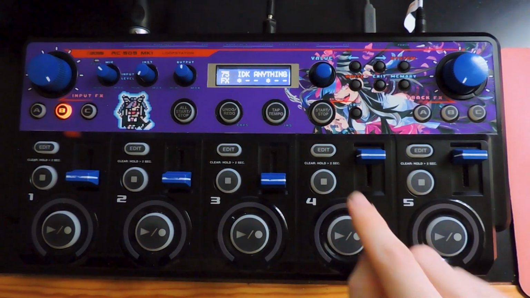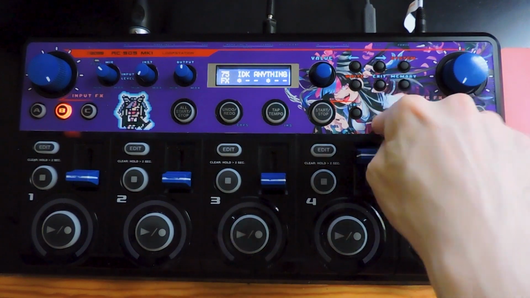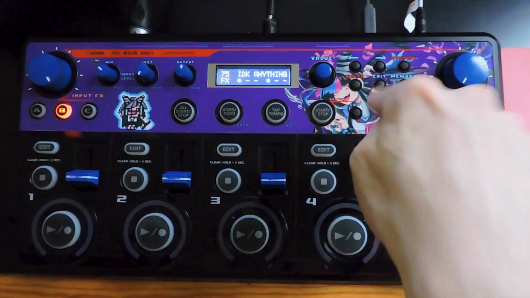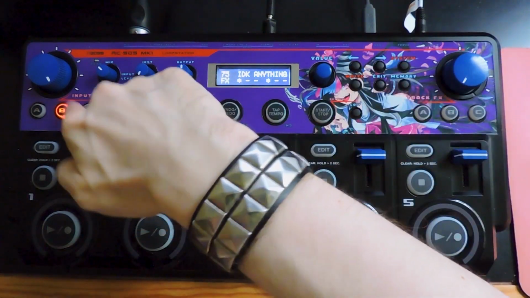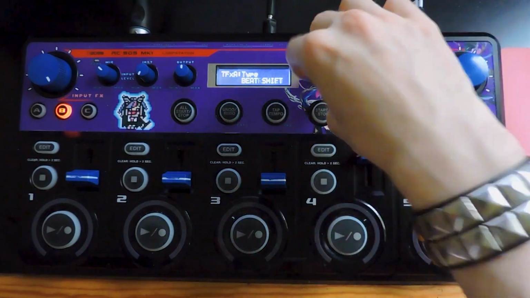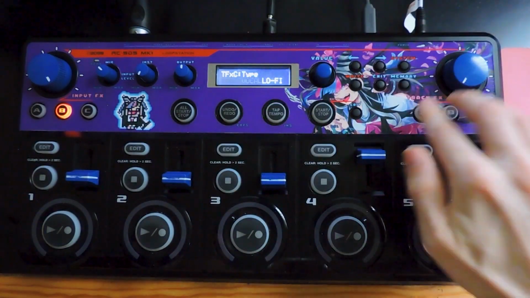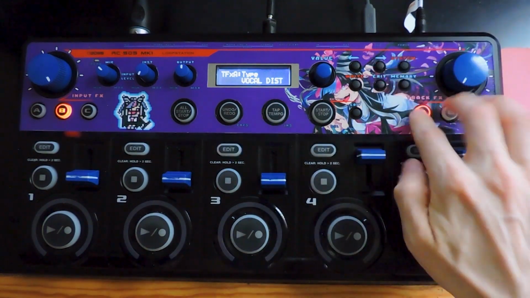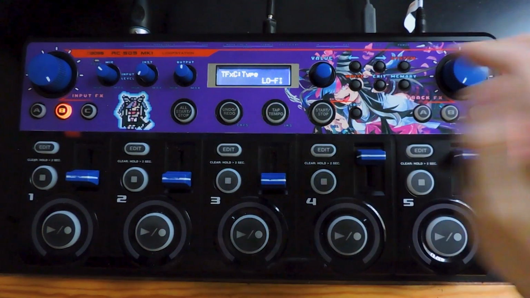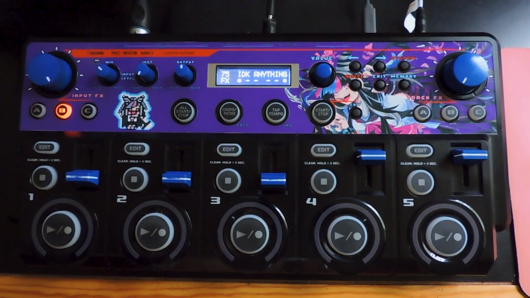My guess is that you can assign assigns to each one of those buttons, and with doing that, you can essentially, instead of scrolling through all of the different track effects and input effects, just push one button and it'll change all of the effects to the thing that you need it to be.